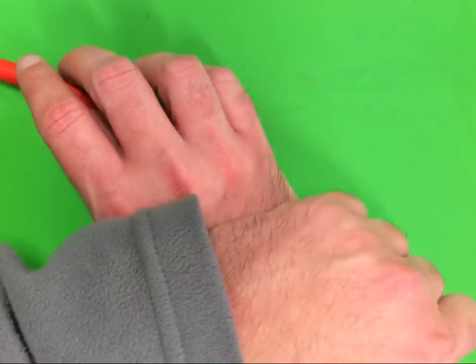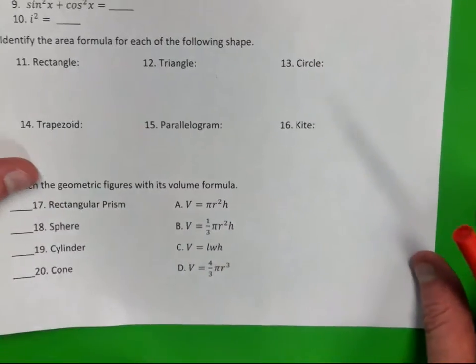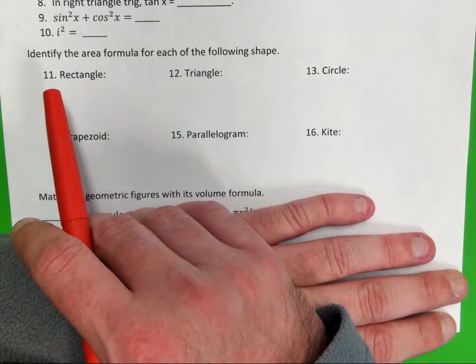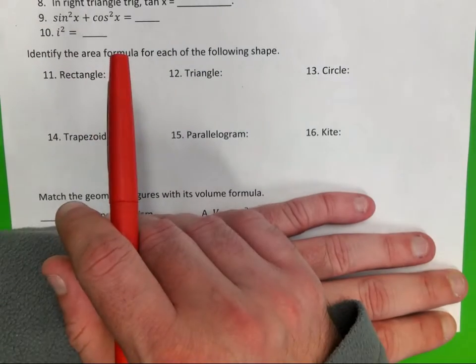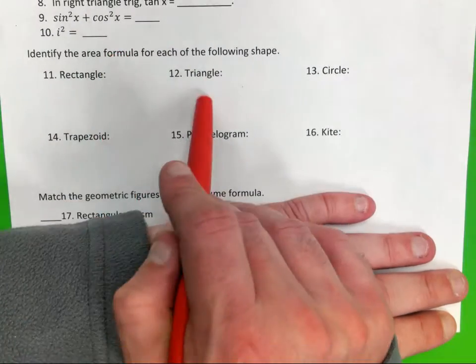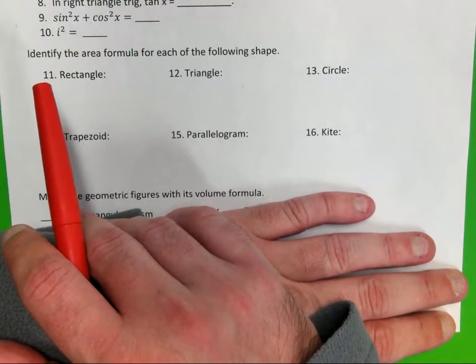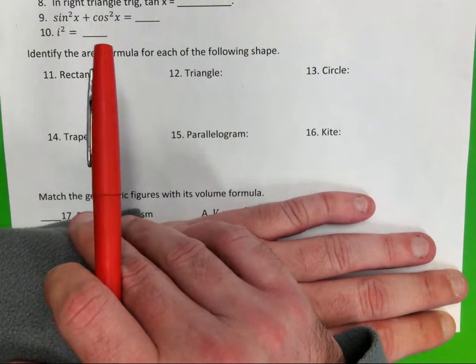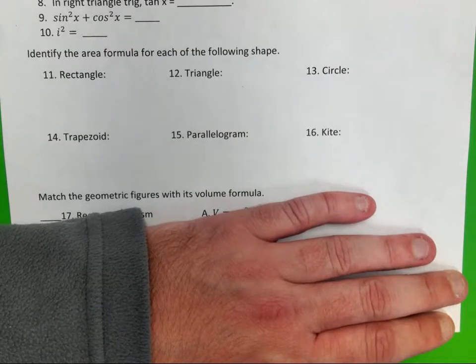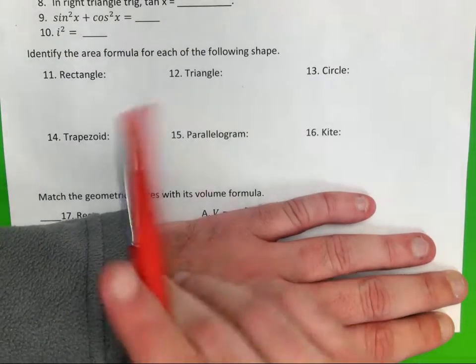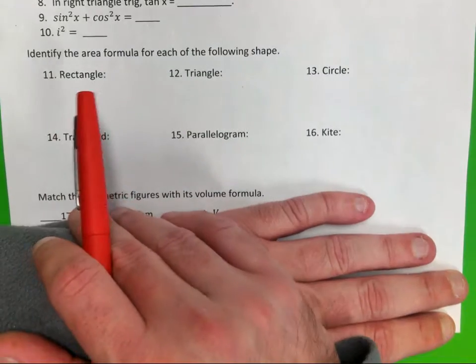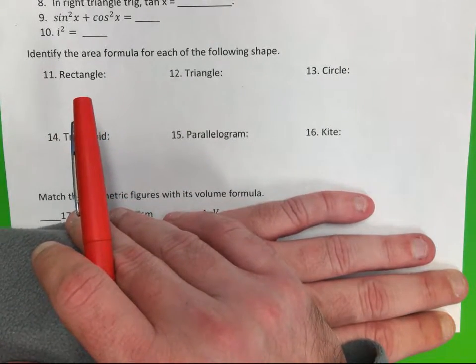All right. We're going to go over homework. But first, let's just review something on the reminder sheet. What's your area formula for a rectangle? Because we got to start learning these formulas. What's the area of a rectangle? How about a triangle? 1/2 base times height. Okay, circle. Pi. Trapezoid. 1/2 times the height times base 1 plus parallelogram. Area equals base times. Kite is diagonal 1 times diagonal 2 divided by.